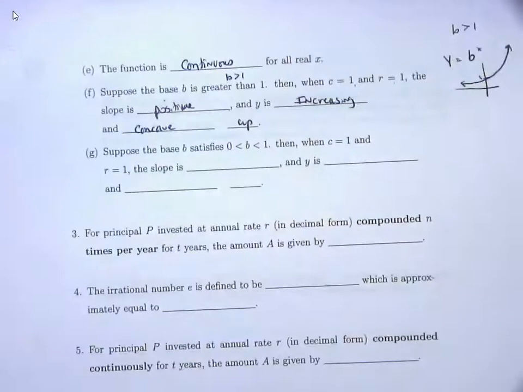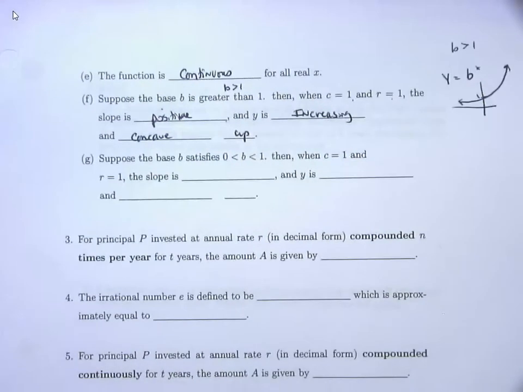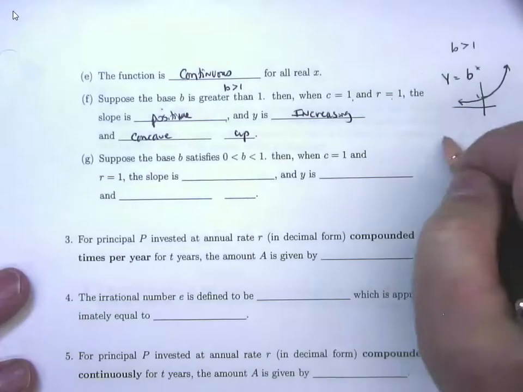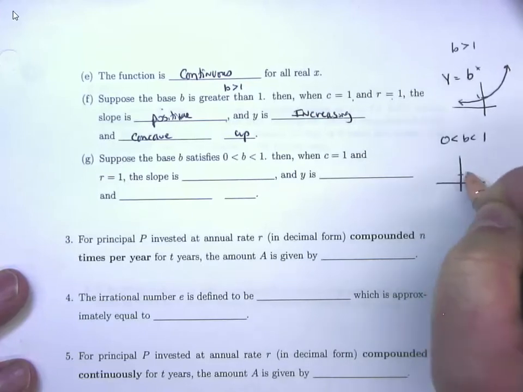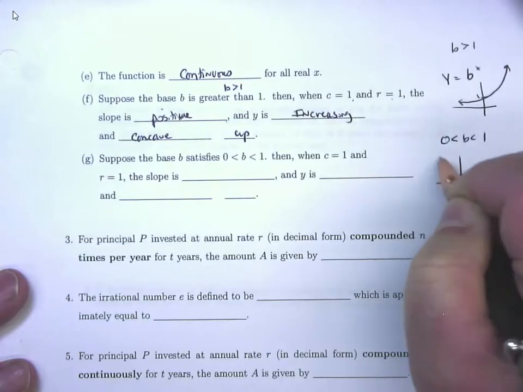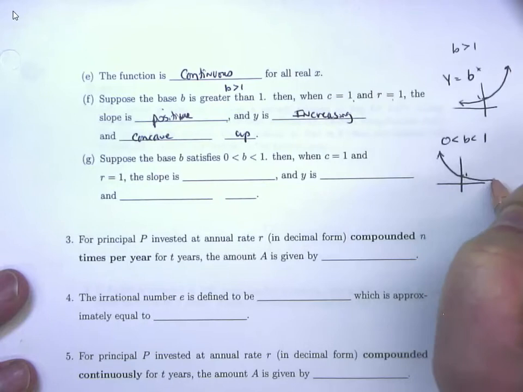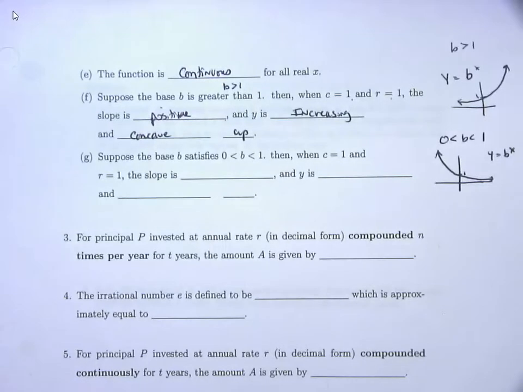Now, again, what we were just talking about. If the base is a fraction between 0 and 1, we know that's going to be my classic decay graph. So here is 1 here, and it looks like this. And again, this is the equation y equals b to the x, where we have a fractional base here. But in this one, you will notice that the slope is what?